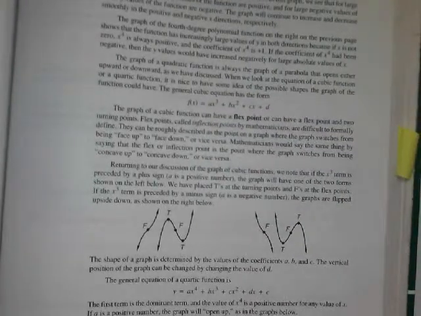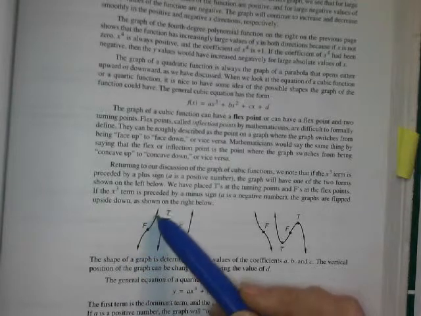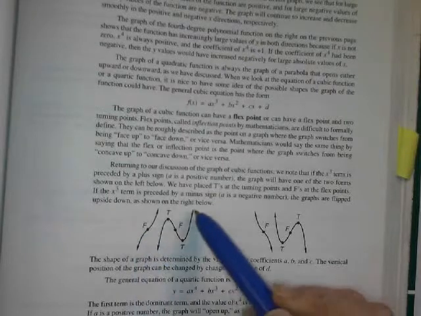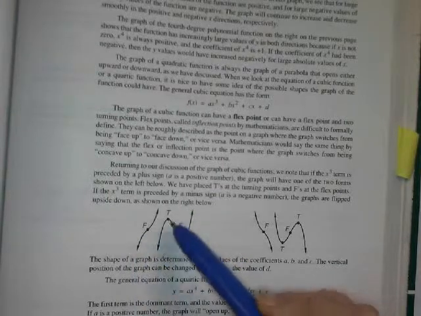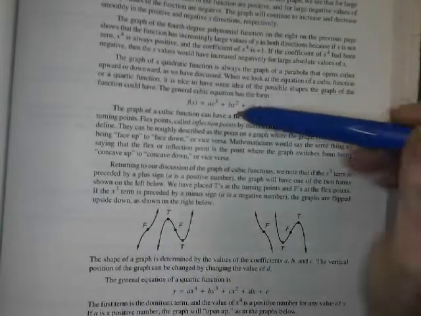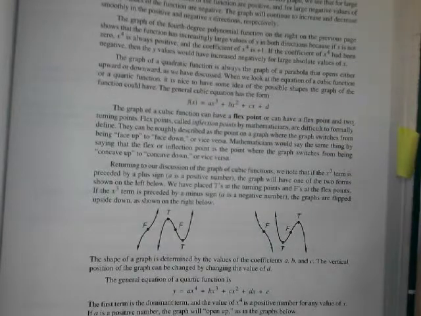Flex points. Sometimes it doesn't really look like a turning point. It's more of a flex point, like that cubic I showed you earlier. This could be a cubic with just the flex point, or it can have 2 turning points. What's the definition of a flex point? A flex point is an inflection point. We just kind of shorten it and say flex point.